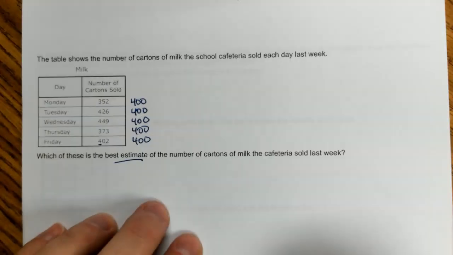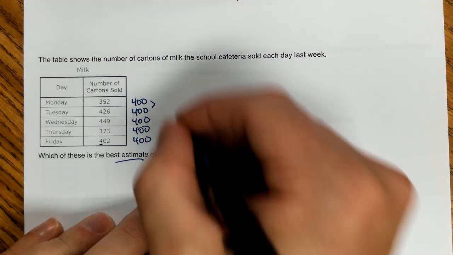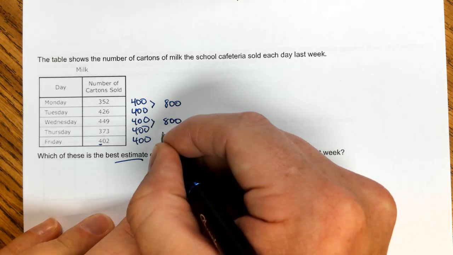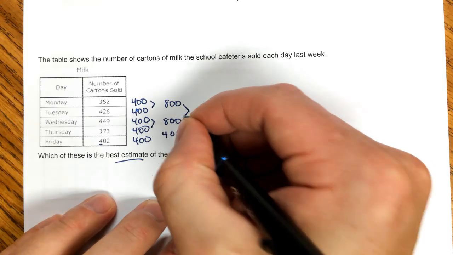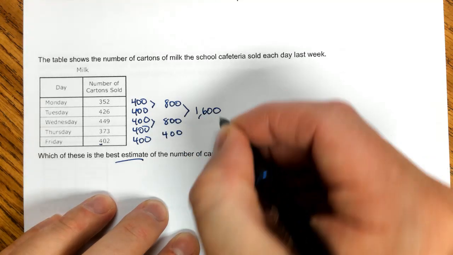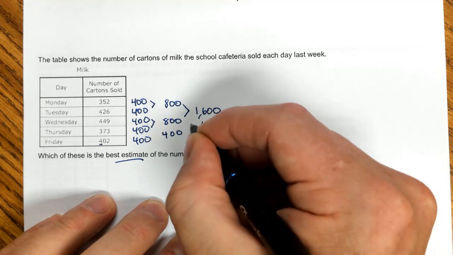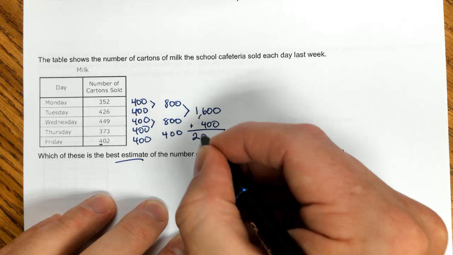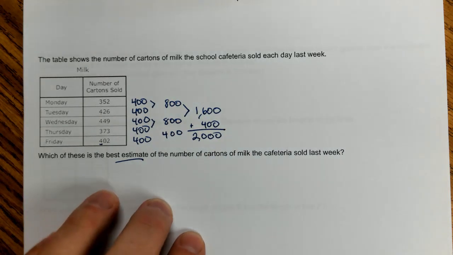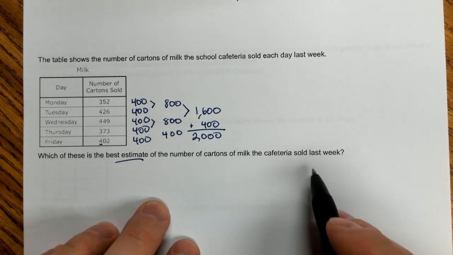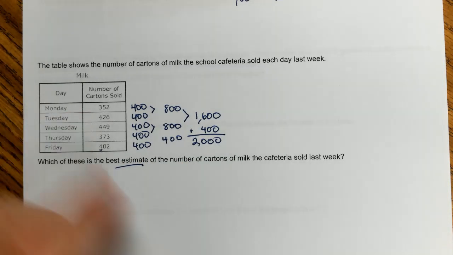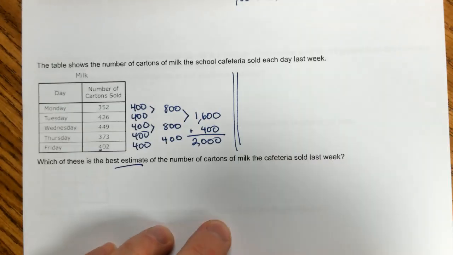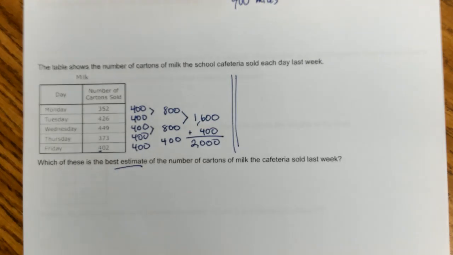If we were to combine all of these, 400 and 400 is 800. 400 and 400 is 800, plus the last 400. You can continue: 1,600 and 400. If you were to add all those up, we would get 2,000. So the approximate number of cartons of milk that the cafeteria sold is 2,000. If we were to do the same thing with the tens, we would still get a number that would be close to 2,000.